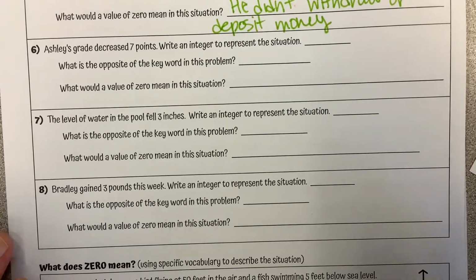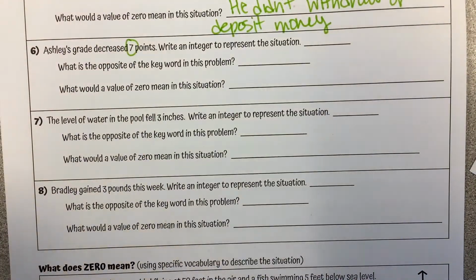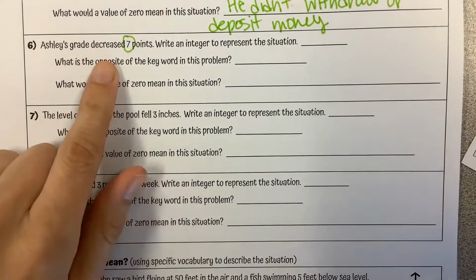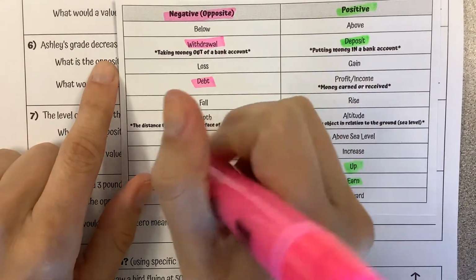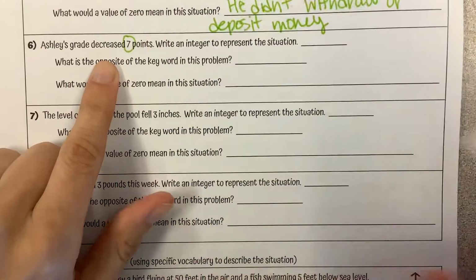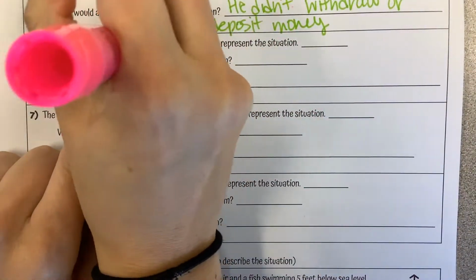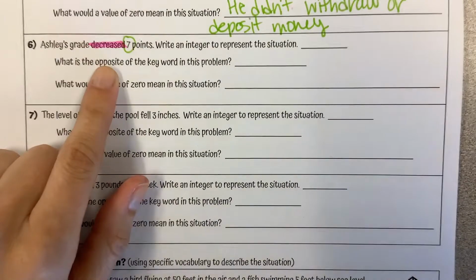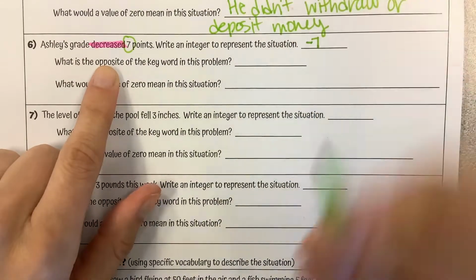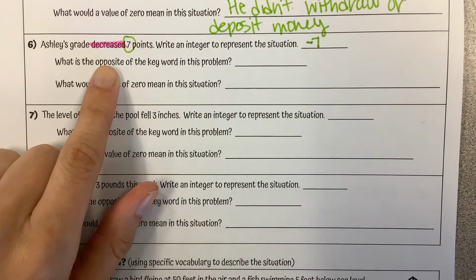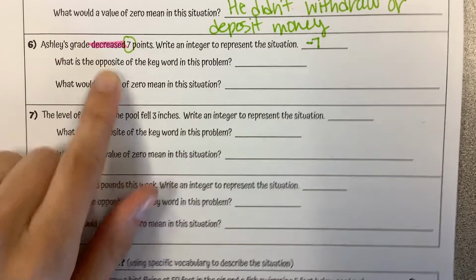Number 6, Ashley's grade decreased 7 points. Write an integer to represent the situation. So right by 7, I see the word decreased. I see on my chart, the word decrease is a negative. Decrease means to go down. So negative means negative, or down, decrease is negative, so it's going to be -7 for our integer.